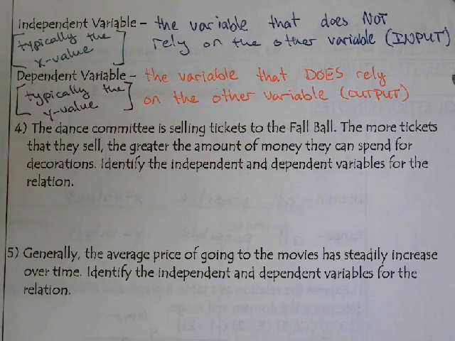Well, the thinking is what is independent and what is dependent. So who's relying on who? When we look at this, it seems like the money for decorations is relying on the amount of tickets being sold. So we need to sell tickets to have money for the decorations.